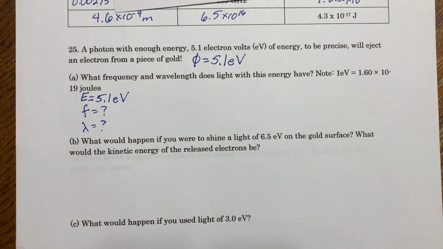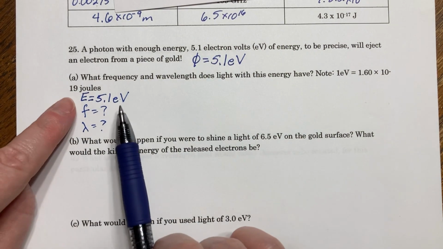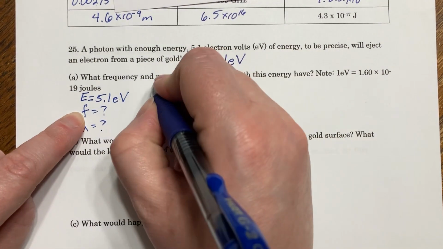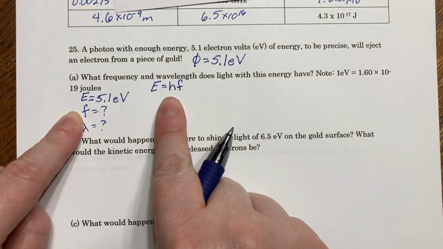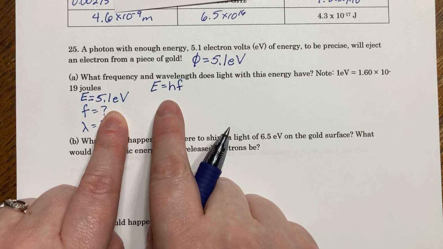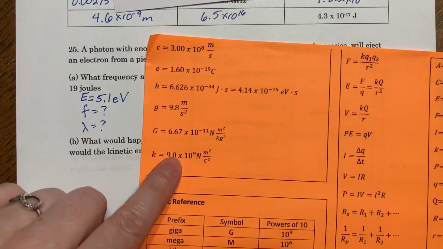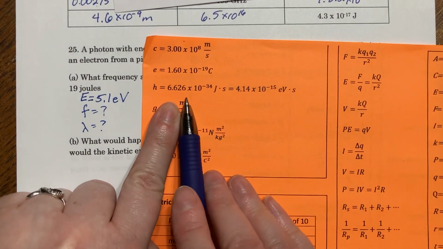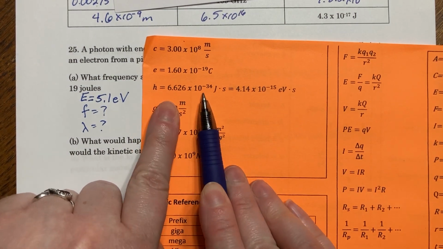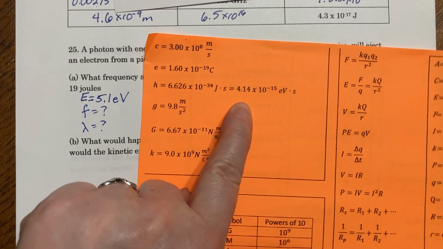This is going to be exactly the same as the ones we just did. So the first one, E equals HF. Now this one is in electron volts instead of in joules. So it's the same problem, but I'm going to use the other value for H. So instead of using the 6.626, sorry, this is one of my deformed equation sheets, instead of using that one, I'm going to use this one. So the 4.14.